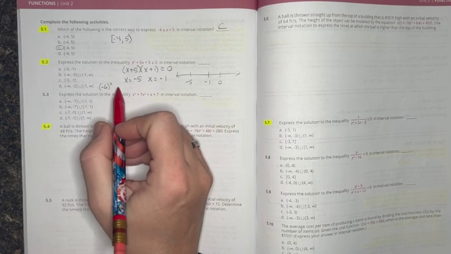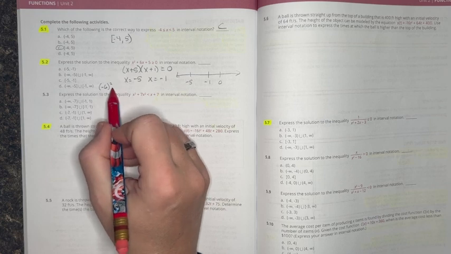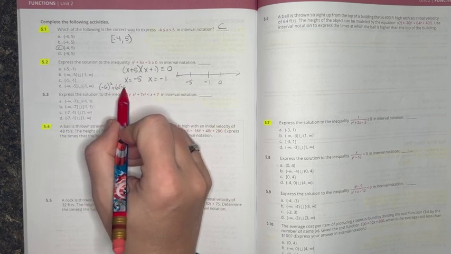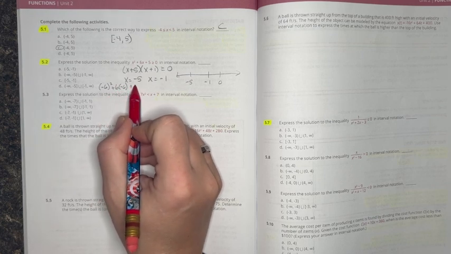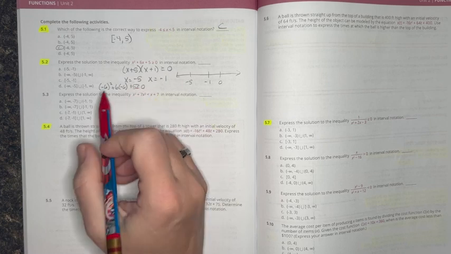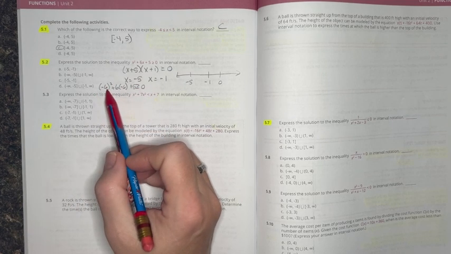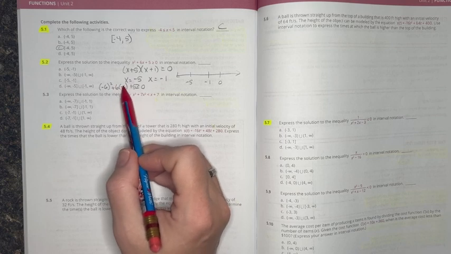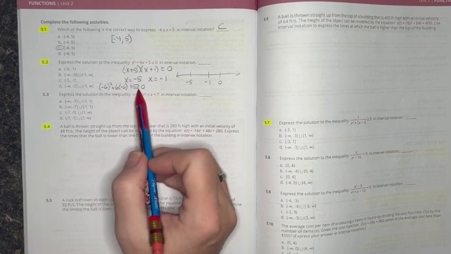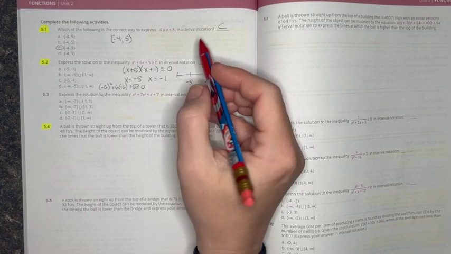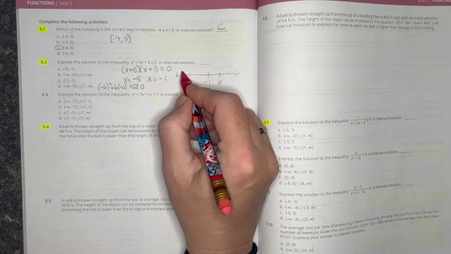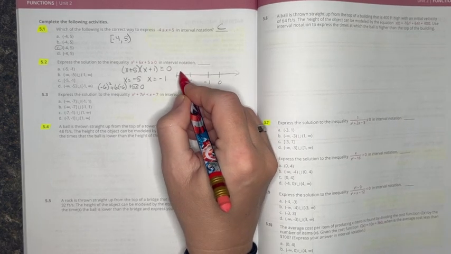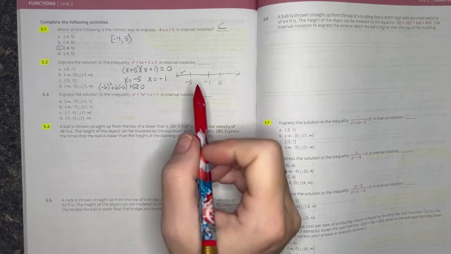Negative 6 squared plus 6 times negative 6 plus 5 is greater than or equal to 0. Well, negative 6 squared is positive 36. 6 times negative 6 is a negative 36. They cancel. Is 5 greater than or equal to 0? Yes. So this is a good spot, okay? We'll just mark it with a check mark.